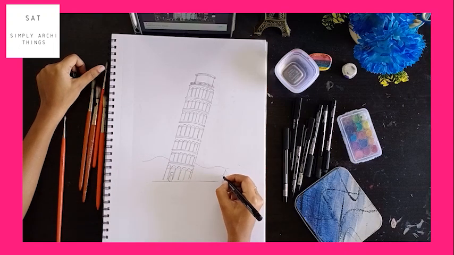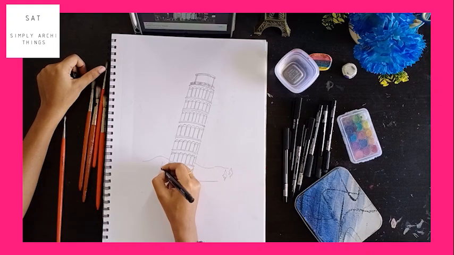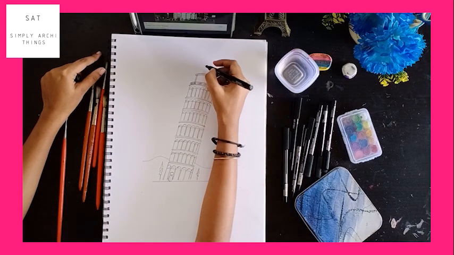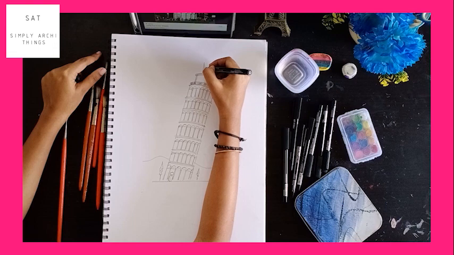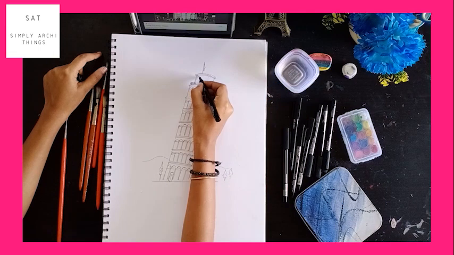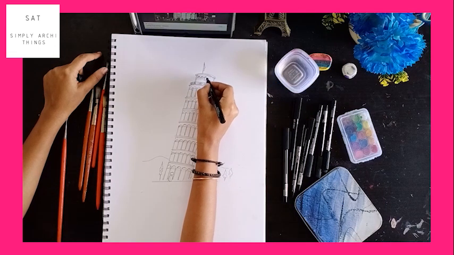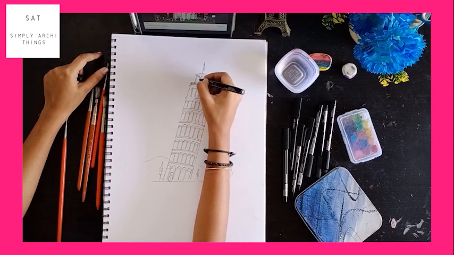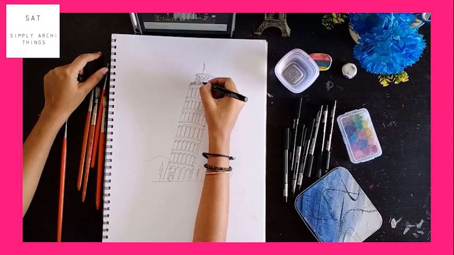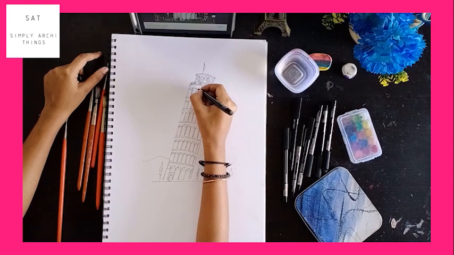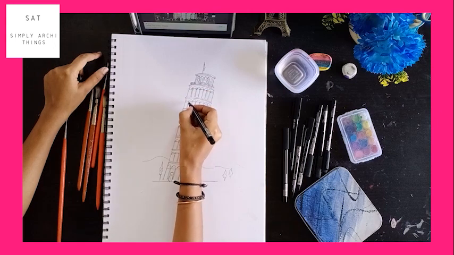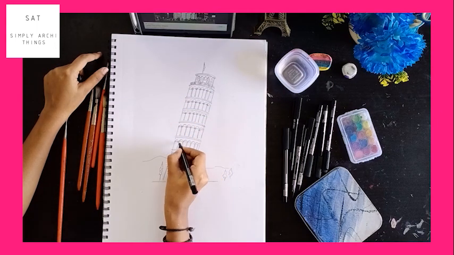In the backdrop I've added the mountains and also a few tiny trees so that you can understand the scale of the building. And of course, they have a flag on the top floor, so I've done that too, and I'm adding the details for the top floor. After this, I'm going to add the capital of every column between the arches. So this gives you the motif.